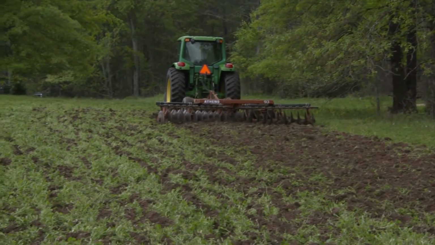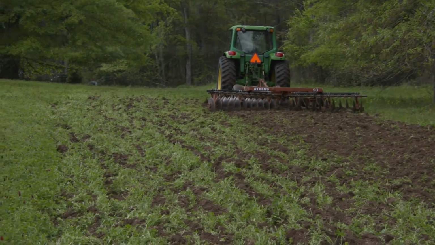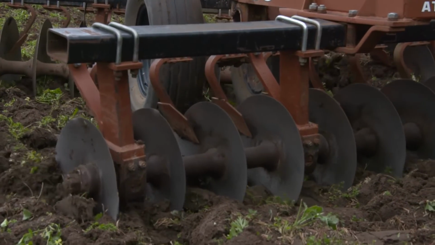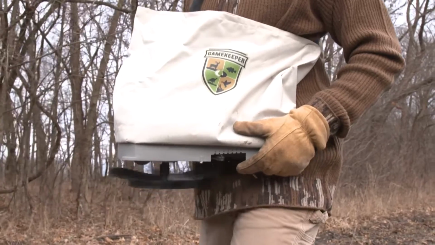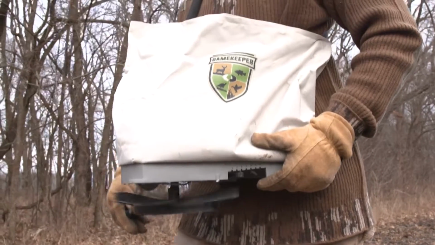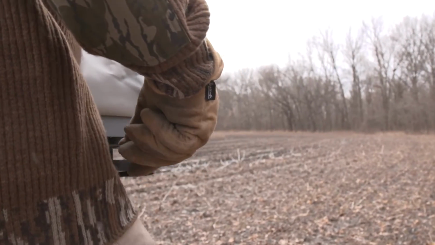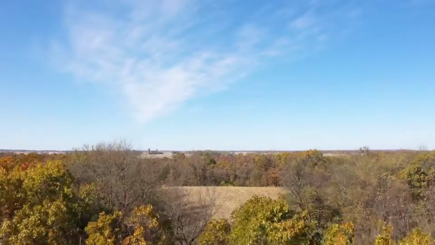One of the biggest things you've got to look at is access and equipment. Can you get in there and can you disc, can you mow, can you do all the things that you need to do to really be successful at planting a food plot, or is it a spot where it's going to be hand tools only? So that's one of the first things you want to look at. It's no different than going to a stand: access. Can we get in there with equipment?